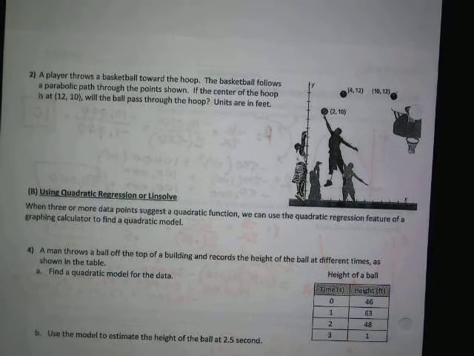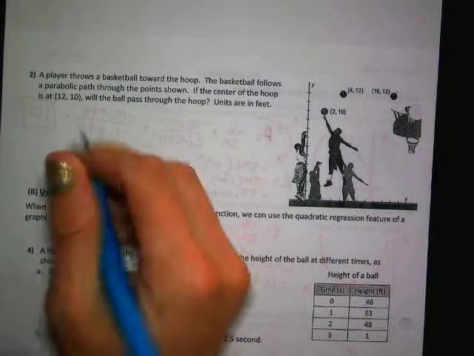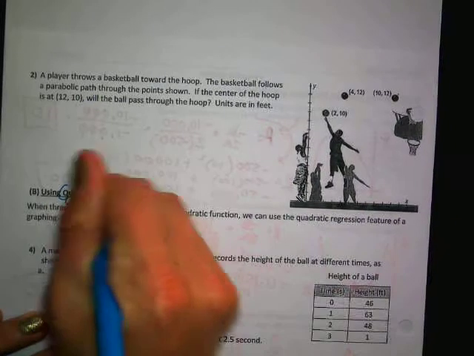All right, number 2. A player throws a basketball toward the hoop. The basketball follows a parabolic path through the points shown. If the center of the hoop is at (12, 10), will the ball pass through the hoop? Units are in feet. Yesterday I showed you how to do the quadratic model using systems of equations. If you're going to use the calculator, I would do quadratic regression because it's going to be faster.